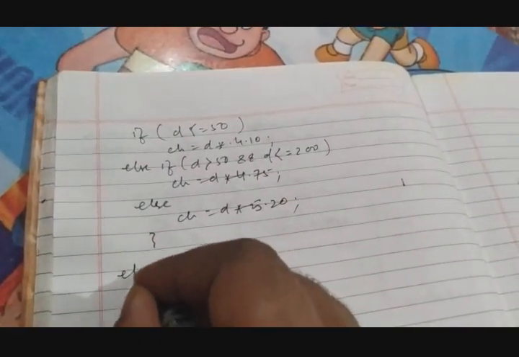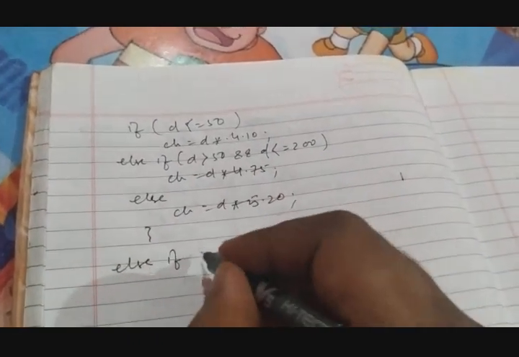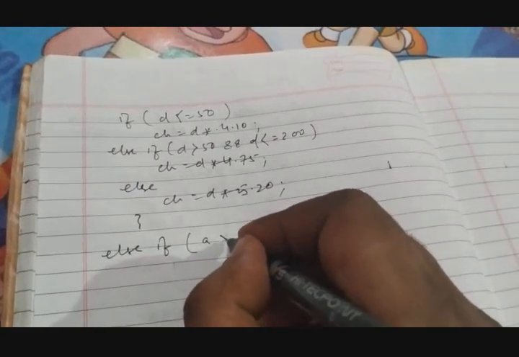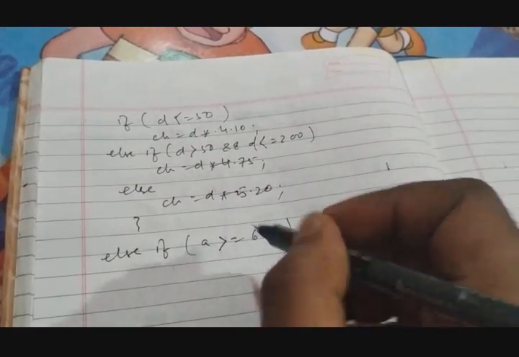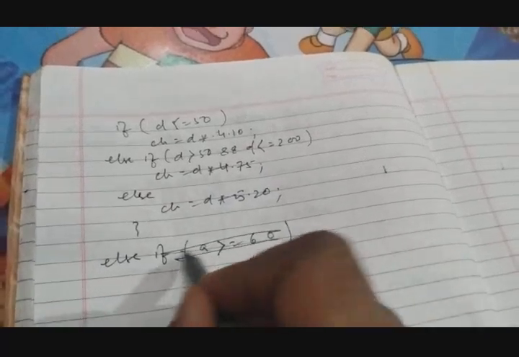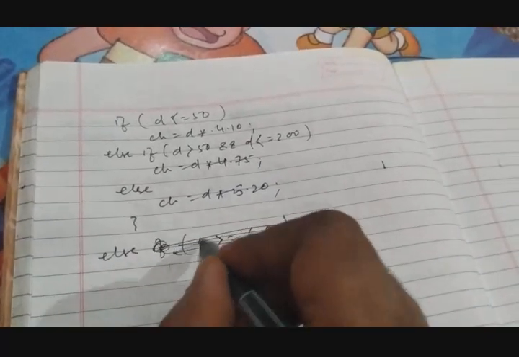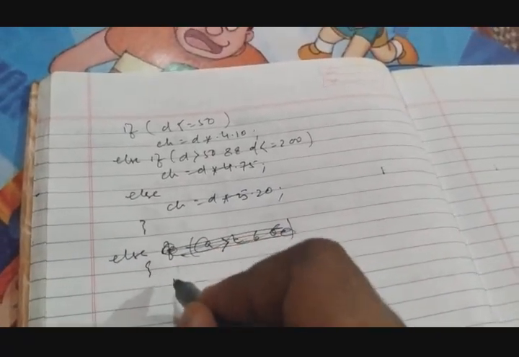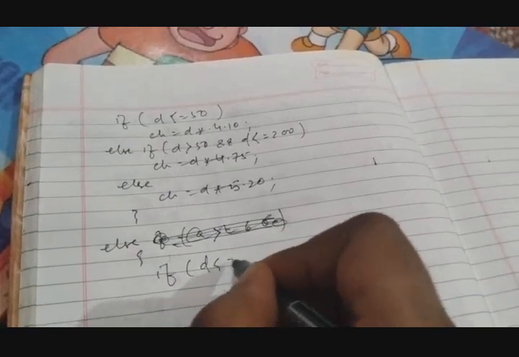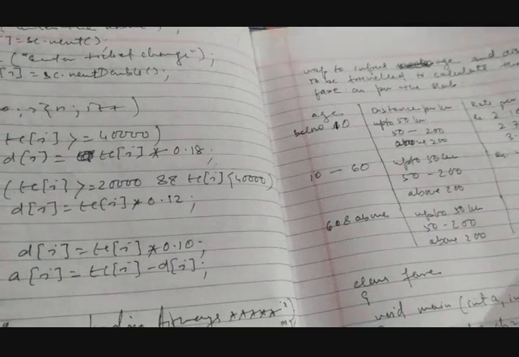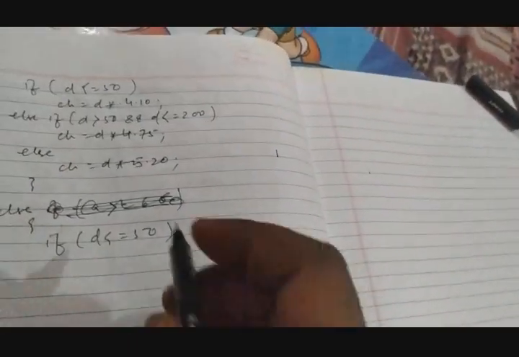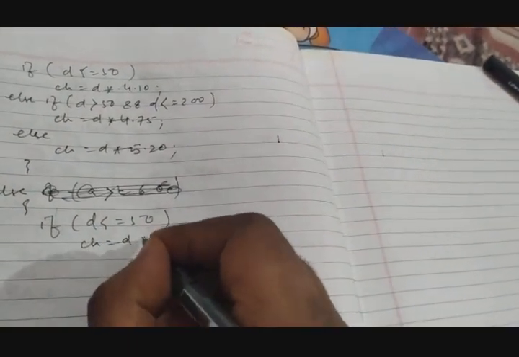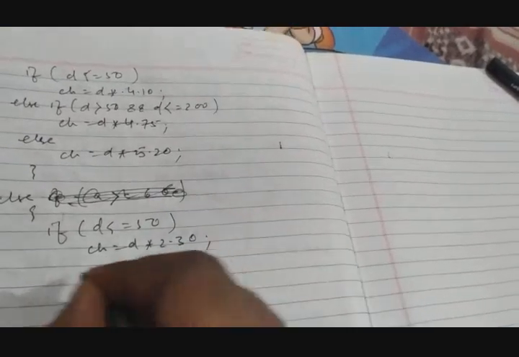Now else if age is greater than or equal to 60, or you can go with the else, otherwise the age is that one only. If the distance is up to 50 kilometers, charge equals distance into 2.30.